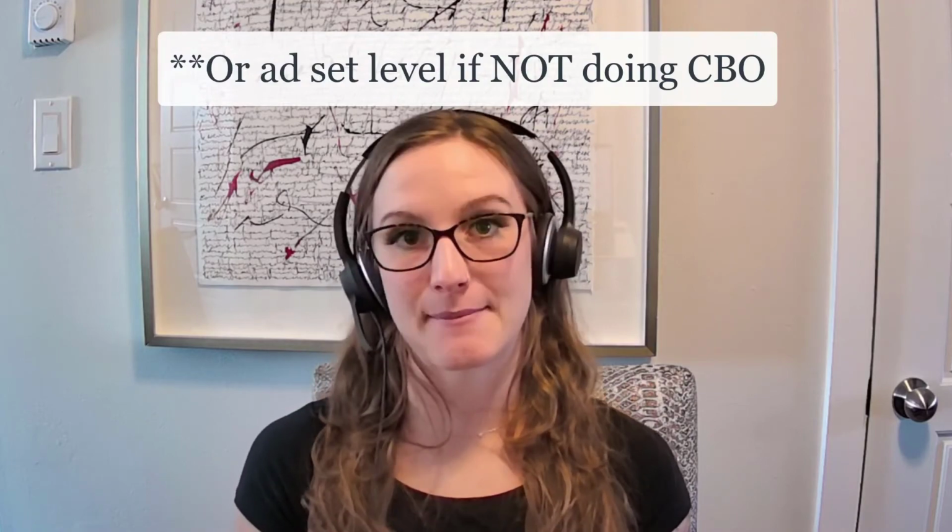Okay. The third is to actually raise your budget. So like I said, you need to have a big enough budget to get at least 50 optimization events. And if it doesn't have that budget, then there's no way that it can actually exit that learning phase. Even for a traffic campaign, this is still relevant, that you need to have enough budget to actually get those optimization events. And you can edit your budget at the campaign level.